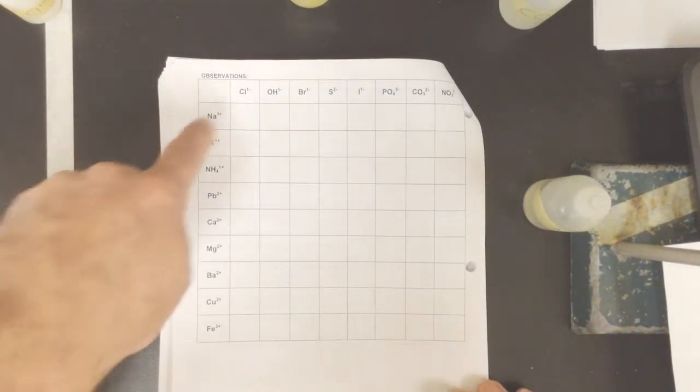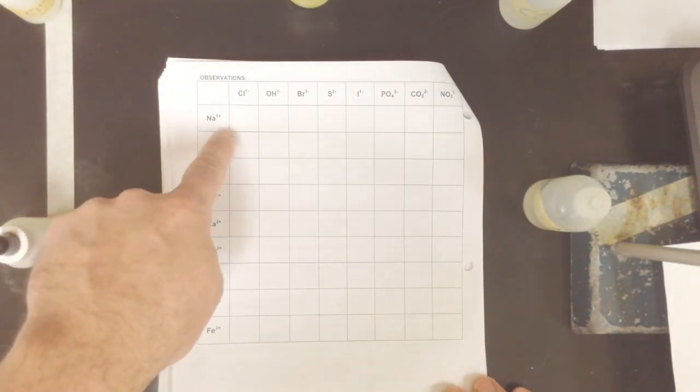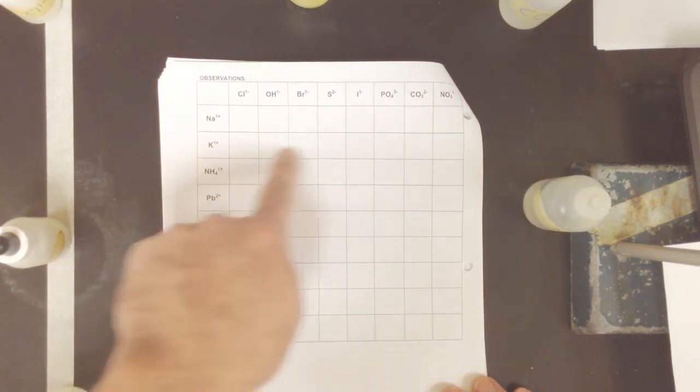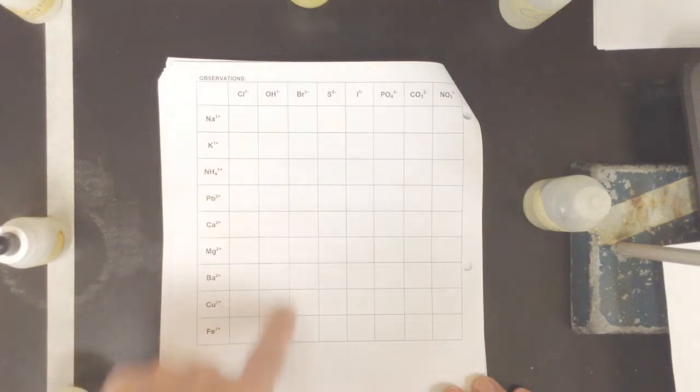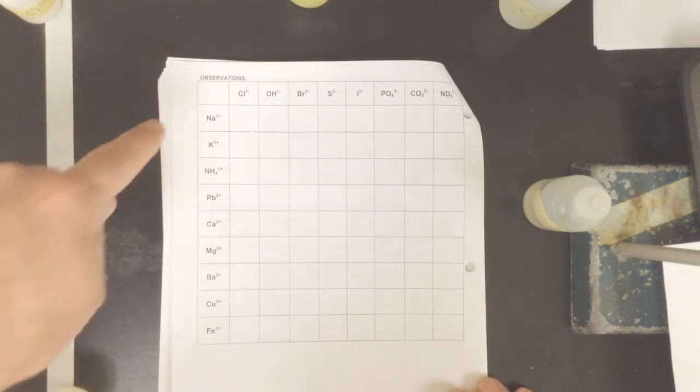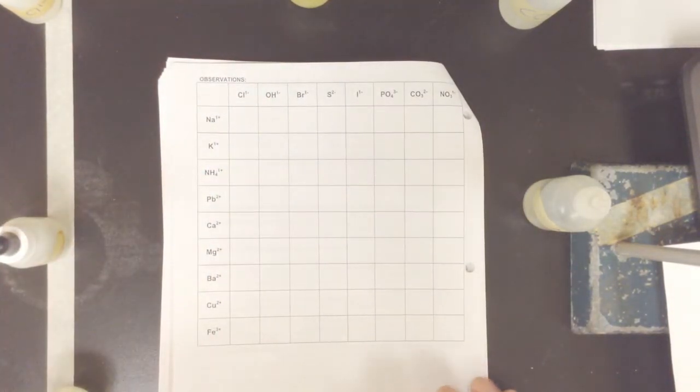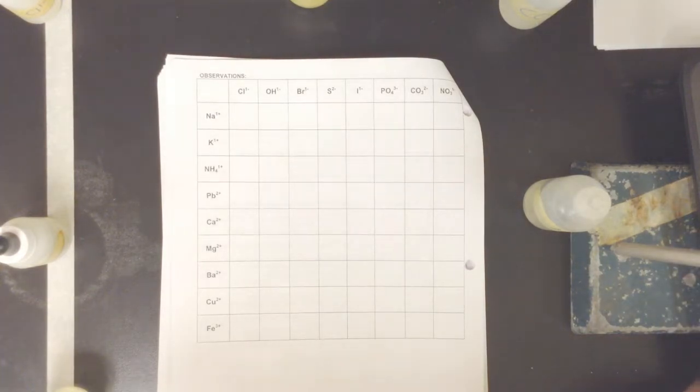If we flip the sheet over, you'll see that there are two strategies to this lab. We can either start with cations and then add anions, working our way across this way, or we could start with an anion and insert all the different cations. I'm going to take the cation approach. So I've got a reaction plate, and what we're going to be doing is adding anions in.